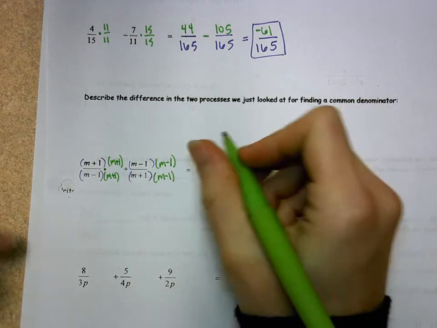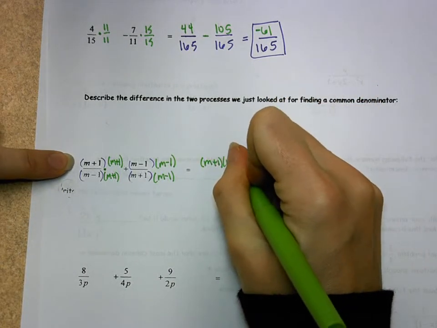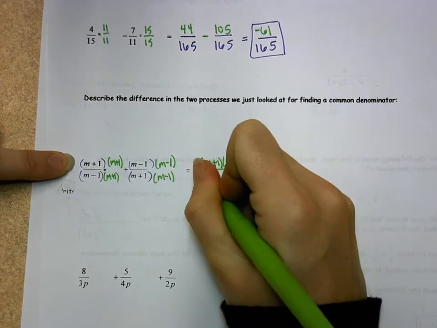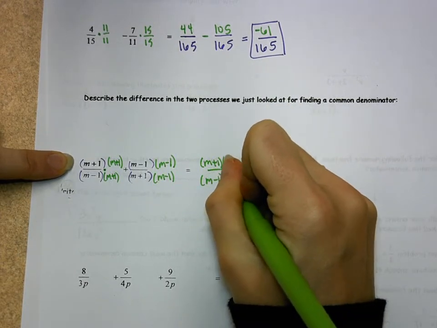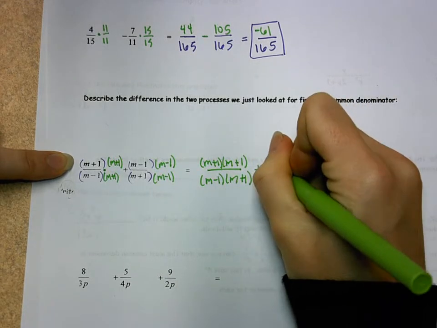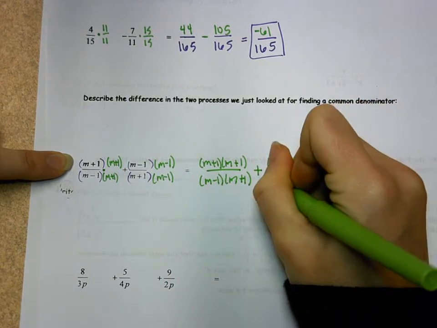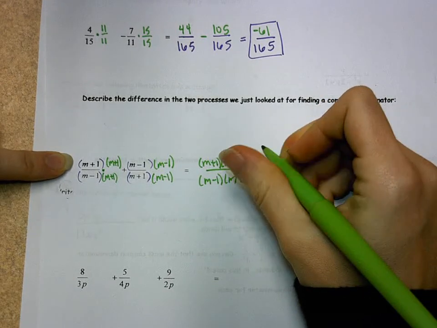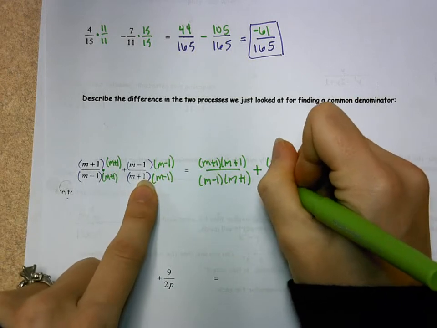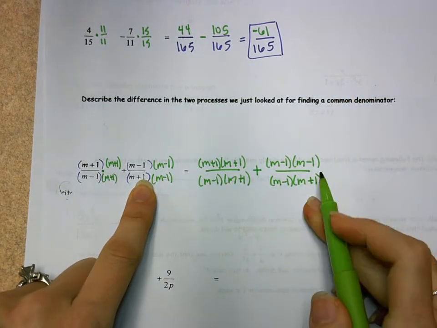and I simplify. In the numerator of the first fraction, I have m plus 1 times m plus 1 over quantity m minus 1, m plus 1, and I'm going to add m minus 1 over quantity m, and I'll just change these around to match m minus 1, m plus 1.